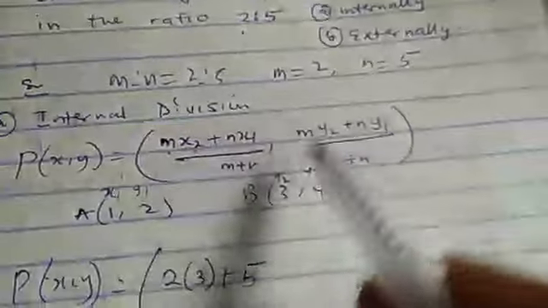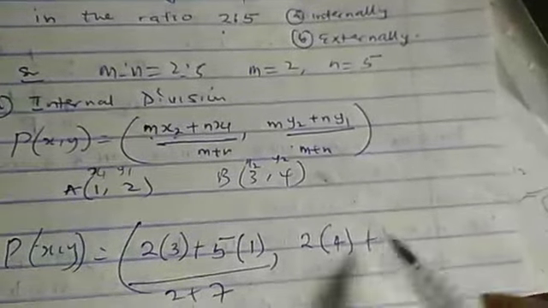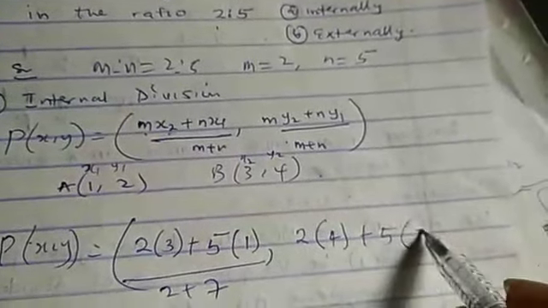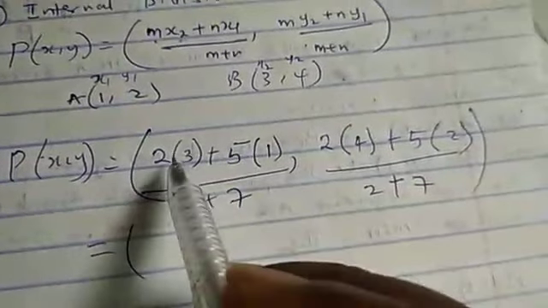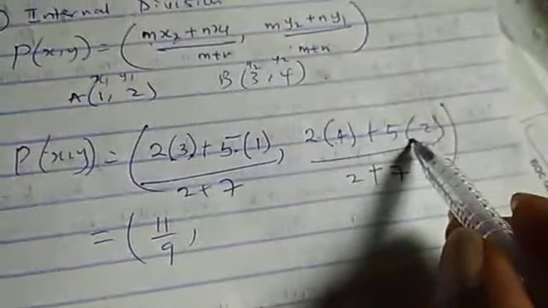So in that case, our point x comma y, which is internal division point, will be m x2. Our m is 2. That is 2 into 3 plus n. We use the formula since we have it already. Just by substituting, our n is 5. n x1 divided by m plus n, comma m y2 plus n y1 divided by m plus n. From that place, I can quickly finish it up. 2 times 3 is 6, 6 plus 5 is 11. This is 11 over 7, comma, this is 8. 2 times 4 is 8, 5 times 2 is 10.